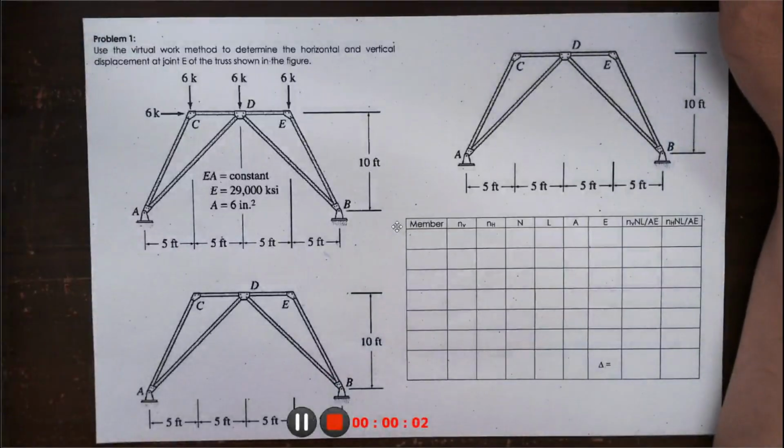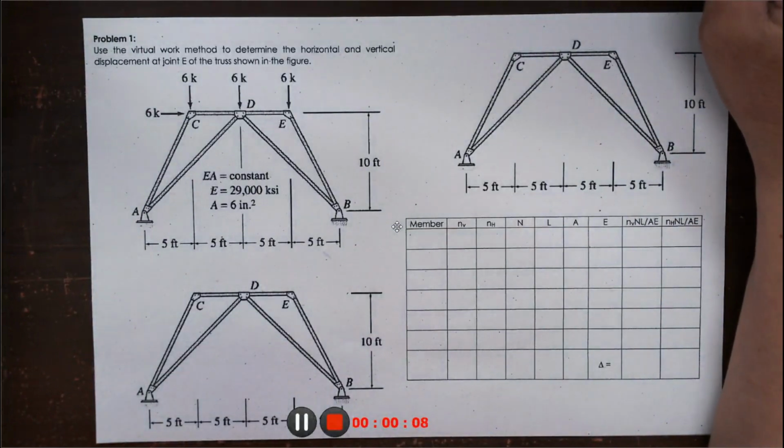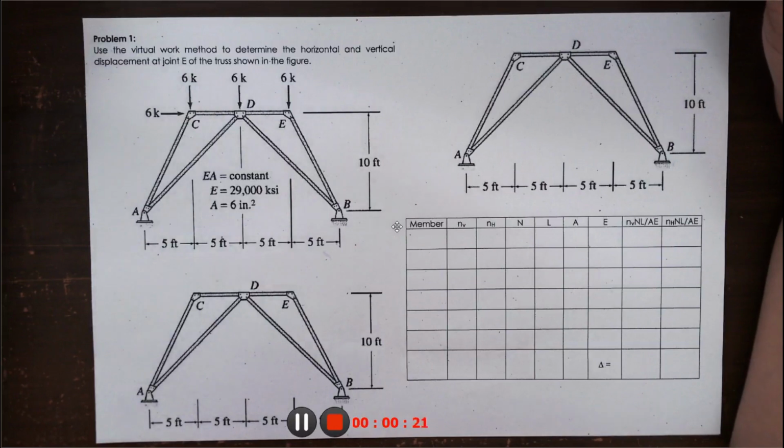Okay, I'm going to solve a problem about deflection of trusses using virtual work method. This is the problem. Use the virtual work method to determine the horizontal and vertical displacement at joint E of the truss shown in the figure.